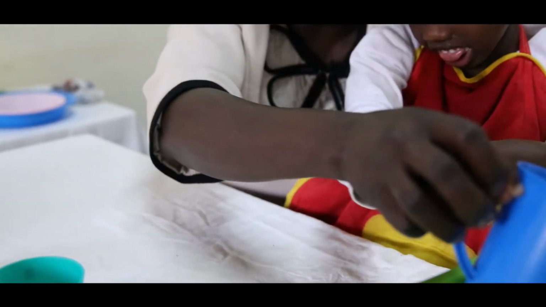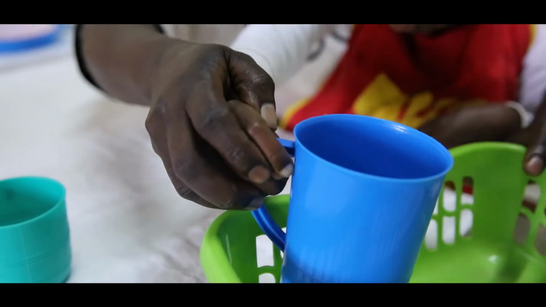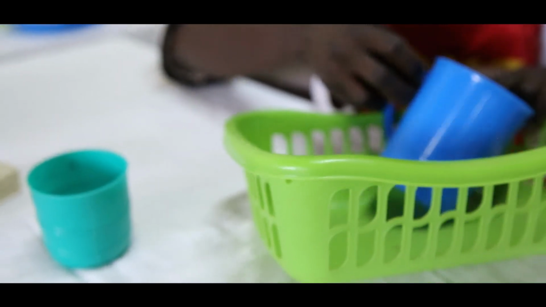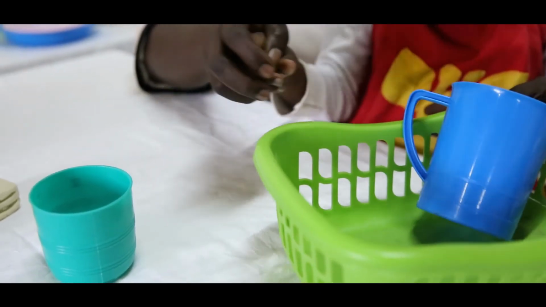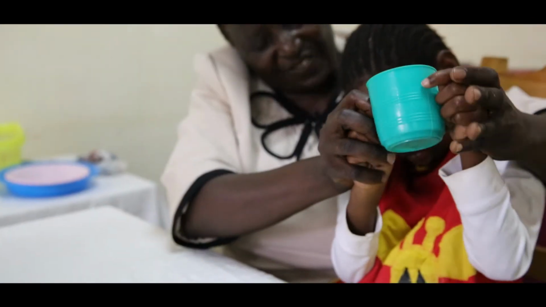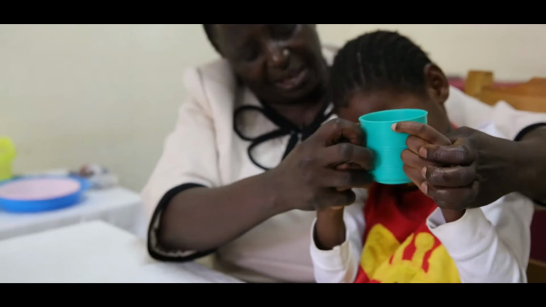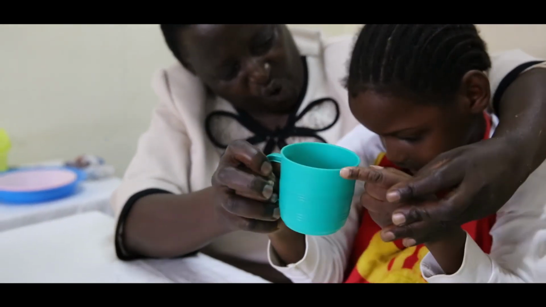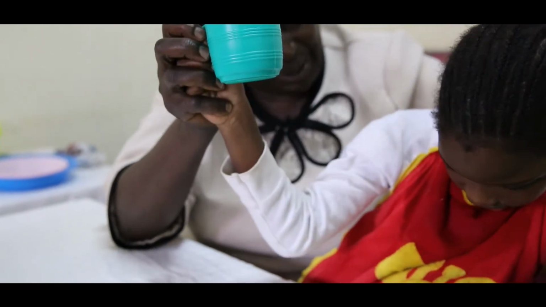Yes, this one is a big cup. You like it for porridge, tea, or milk. Then you get this one. Good girl, feel it. Is it the same as the other one? Faye? No, this one is small.